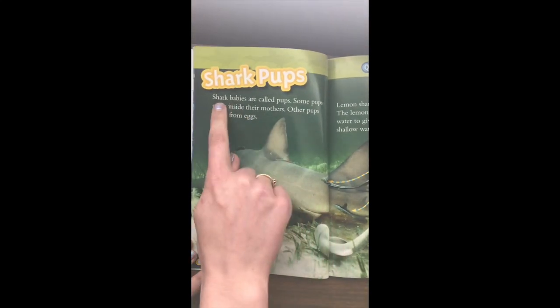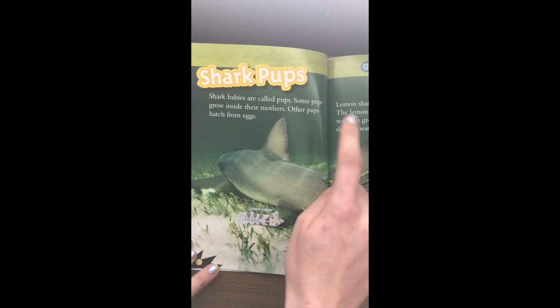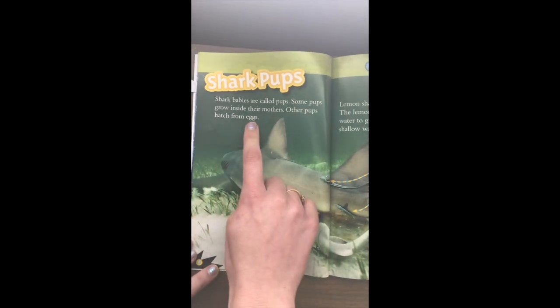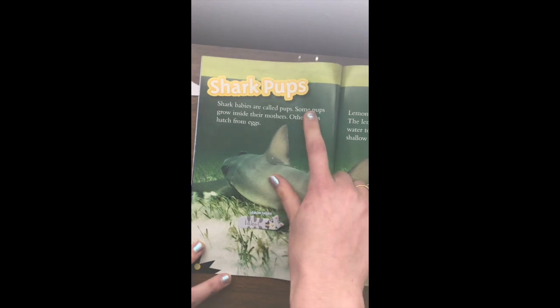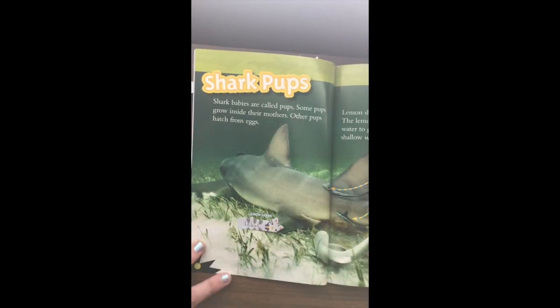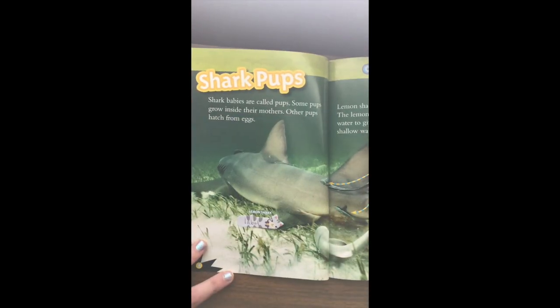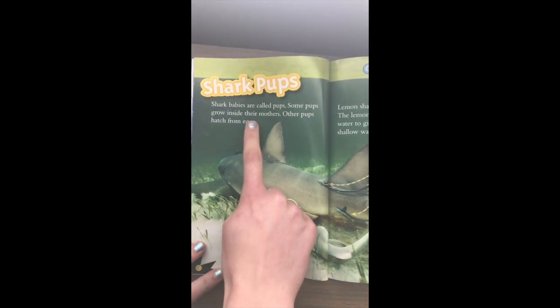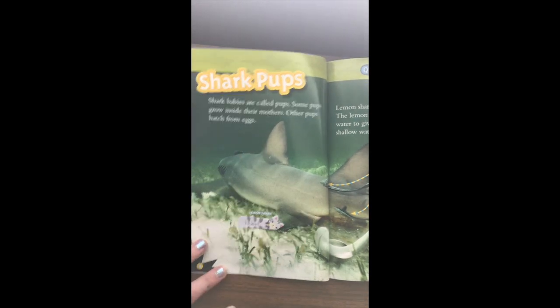Shark pups. Shark babies are called pups. Some pups grow inside their mothers. Other pups hatch from eggs. So what kind of animals have pups that grow inside their mothers? I think of cats and dogs and humans. And then other pups hatch from eggs. When I think of animals that hatch from eggs, I think of birds and reptiles. But it says that sharks can grow inside their mothers or sometimes hatch from eggs.